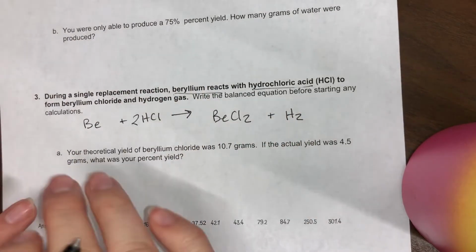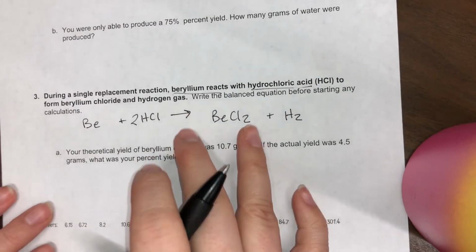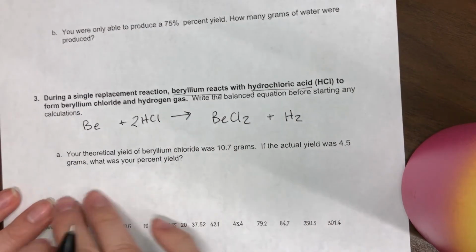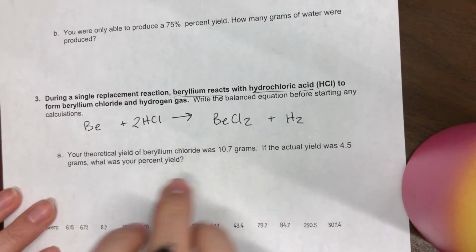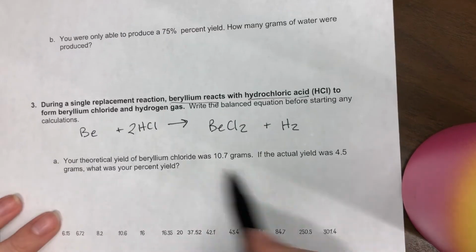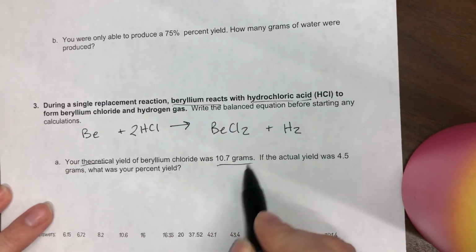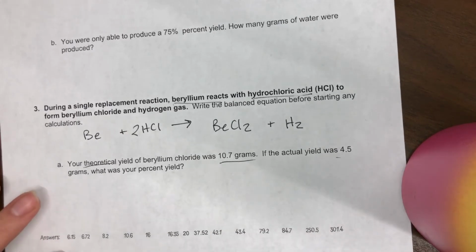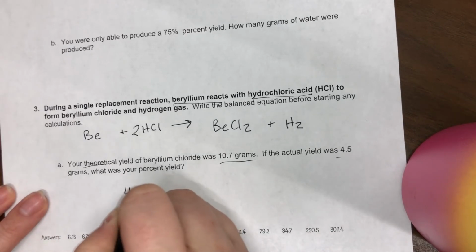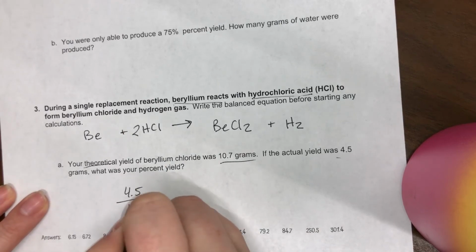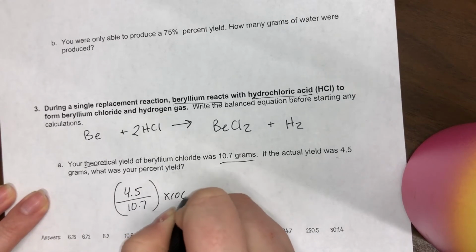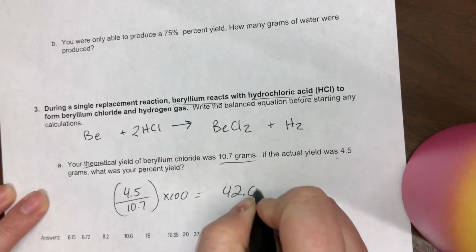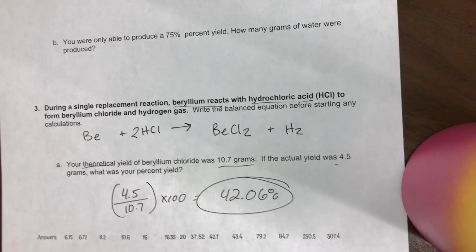So it's the same idea. You're just taking this step by step. This one's going to have you figure out the percent yield again. It tells you your theoretical yield was 10.7 grams and the actual was 4.5. So you're just plugging that in. And there you go.